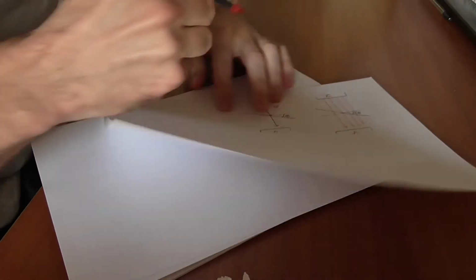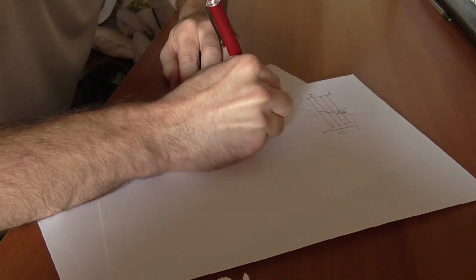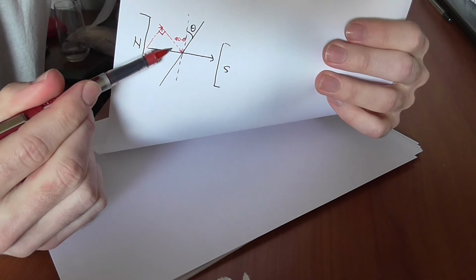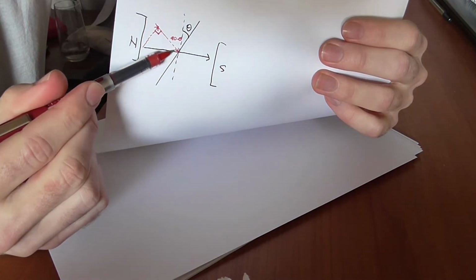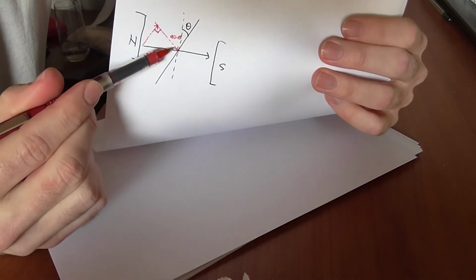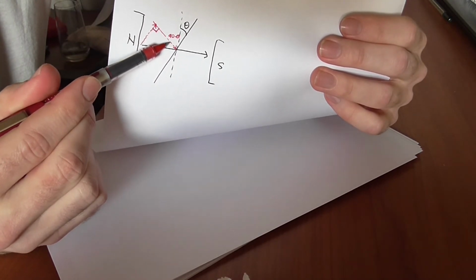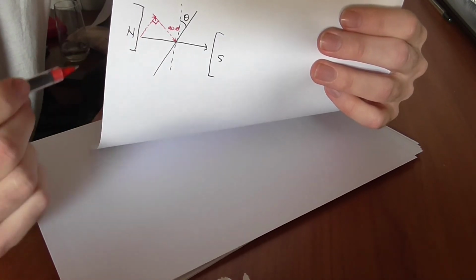And so if this is 90 minus theta, right there, then that means that this angle inside, because these two angles here, because that's the vertical line and that's the horizontal line, that also has to add up to 90 degrees, which means that this angle inside here is theta.